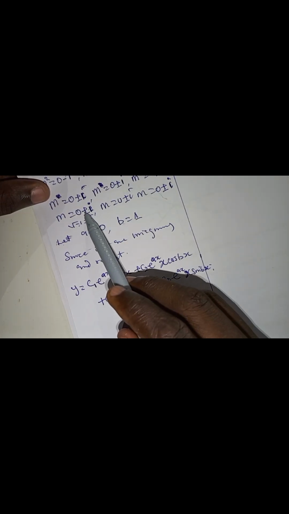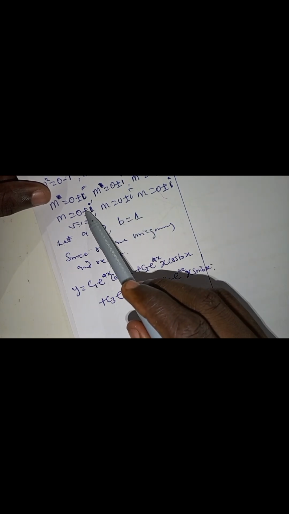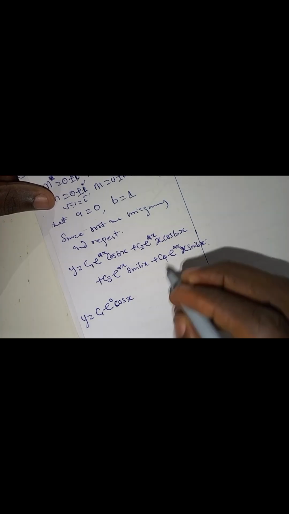This gives me y equal to c1 exponential 0 cos x, since my a here is 0 and b is 1, plus c2 exponential 0 x cos x, plus c3 exponential 0 x squared cos x, then for sine, plus c4 exponential 0 sine x, plus c5 exponential 0 x sine x, and plus c6 exponential 0 x squared sine x.